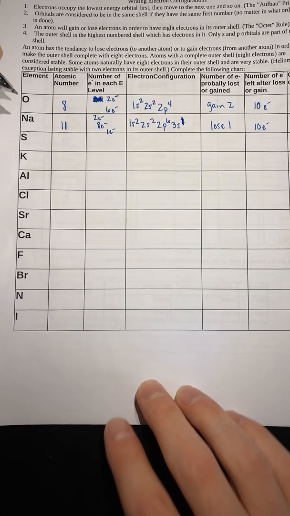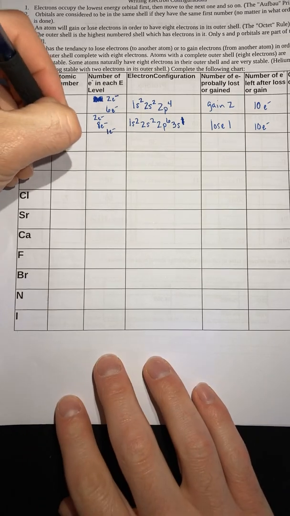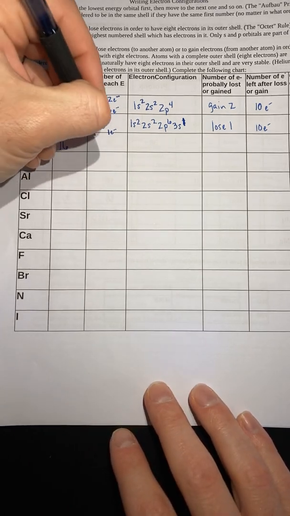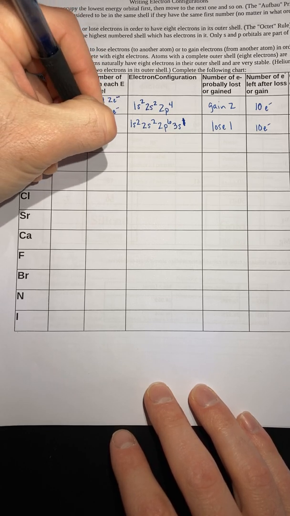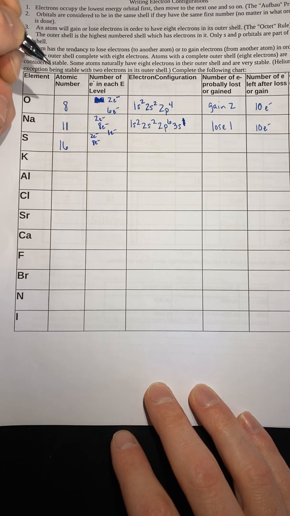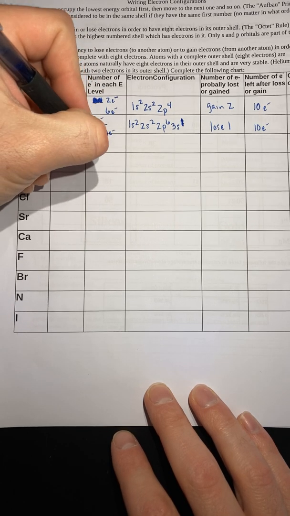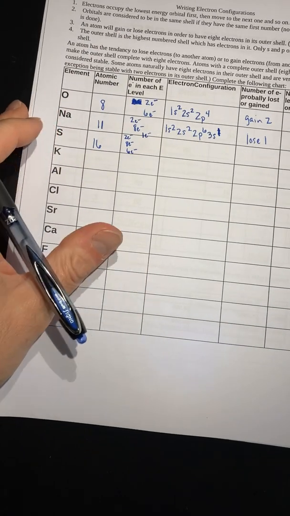What's its atomic number? 16. And the number of electrons in each energy level. How many are in the first? 2. How many are in the second? 8. How many are in the third? 6. Okay, 2, 8, 6.